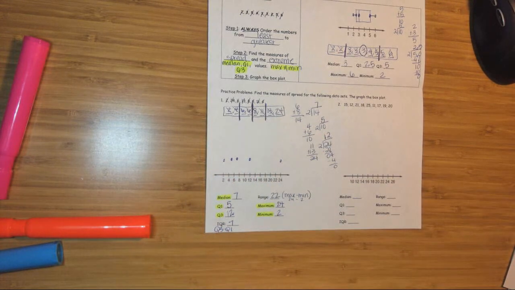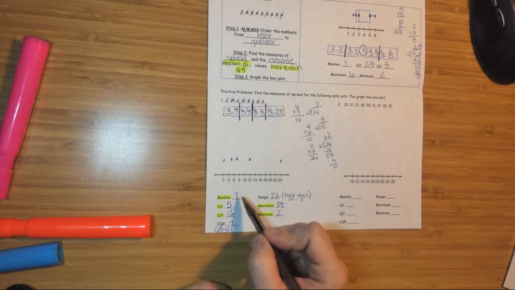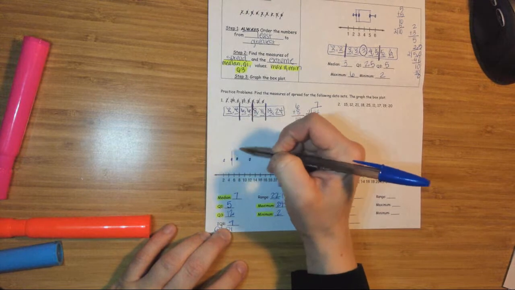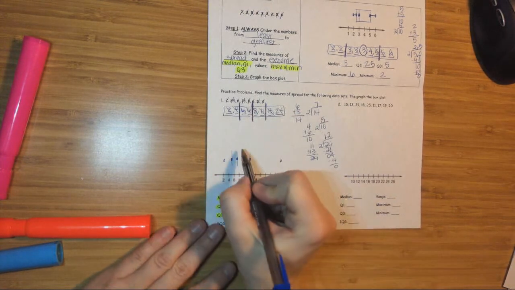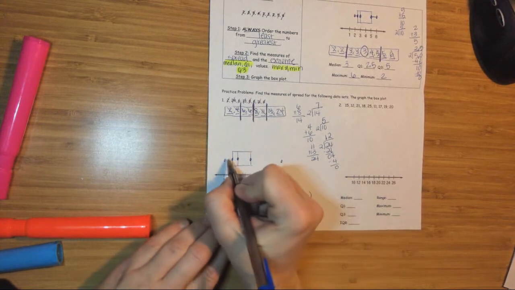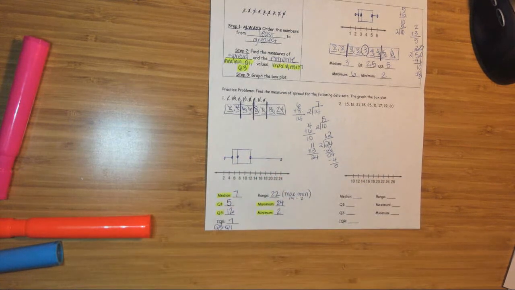Okay, so the median, Q1 and Q3, these are the ones that I draw my vertical lines through. Okay, so 7, 5, and 12. Draw your vertical lines. So through the middle 3, you draw your vertical lines. Then I'm going to connect my lines to make a box. And then I need to extend my whiskers. So this is a box and whisker plot.